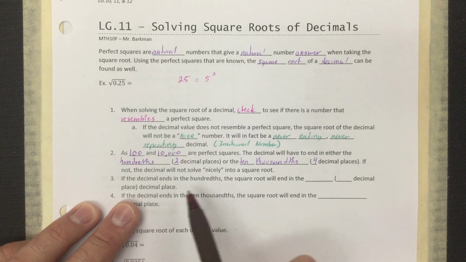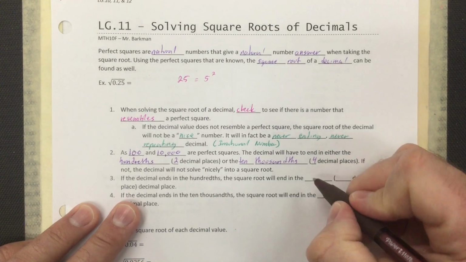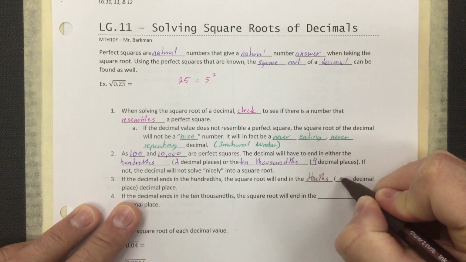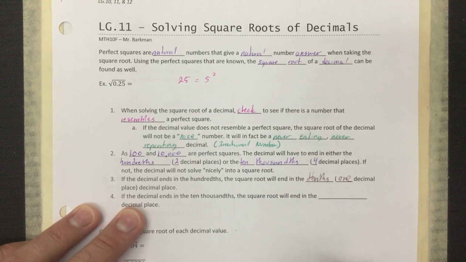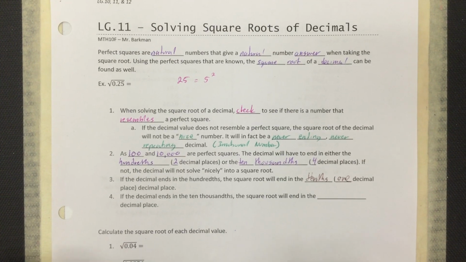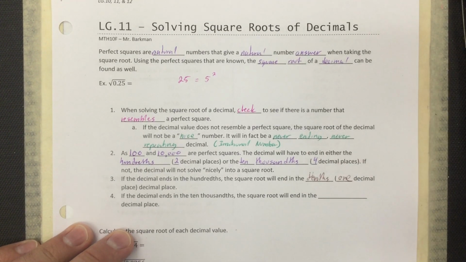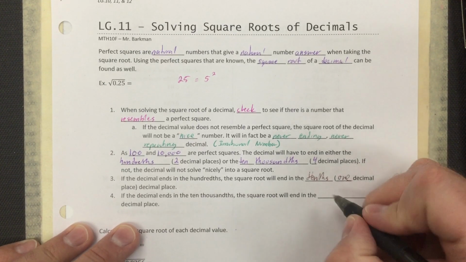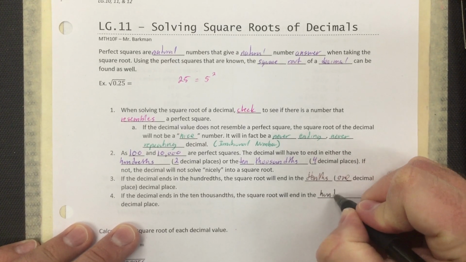Now, if the decimal ends in the hundredths, the square root will end in the tenths. So that's 1 decimal place. This is something that we'll think about, and I'll show you some examples in just a little bit. And if the decimal ends in 10,000ths, so that's 4 decimal places, the square root will end in the hundredths.